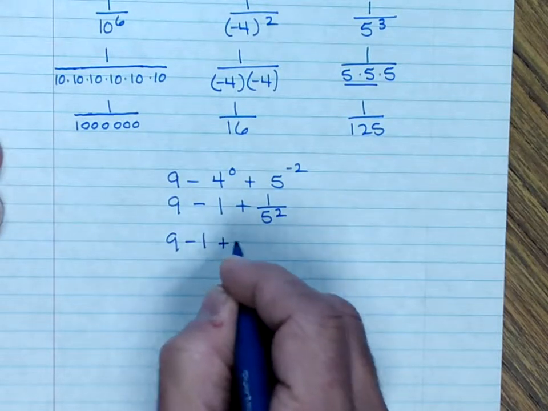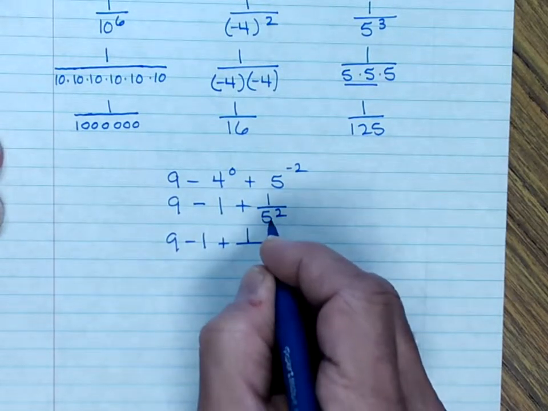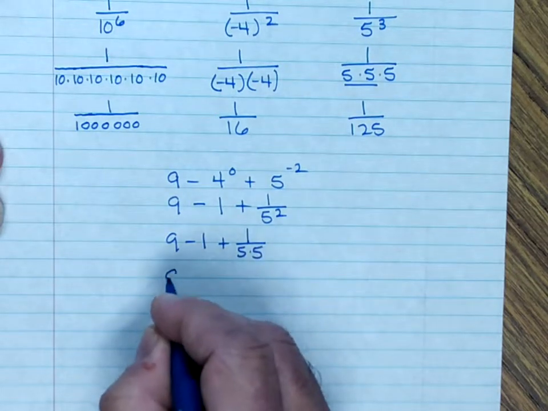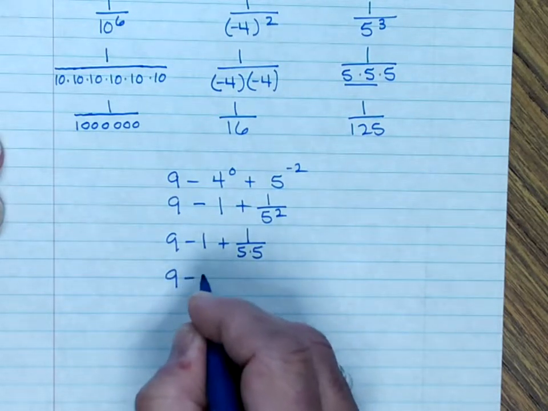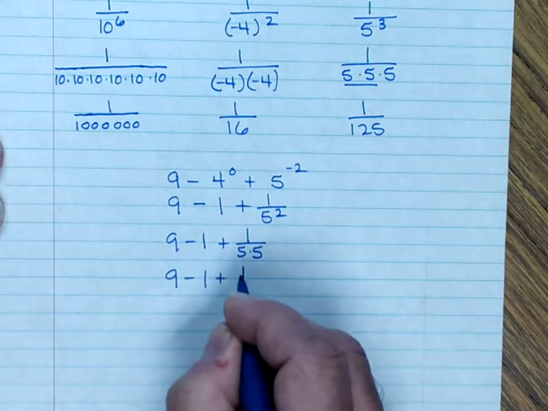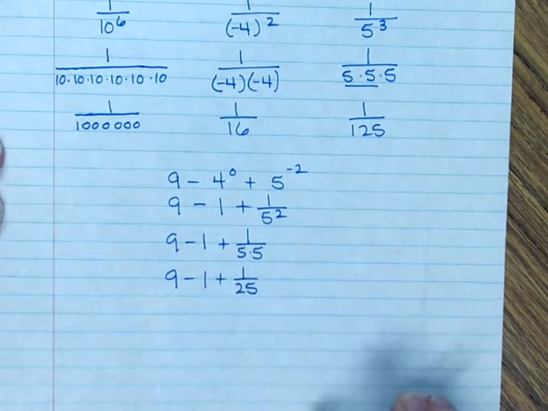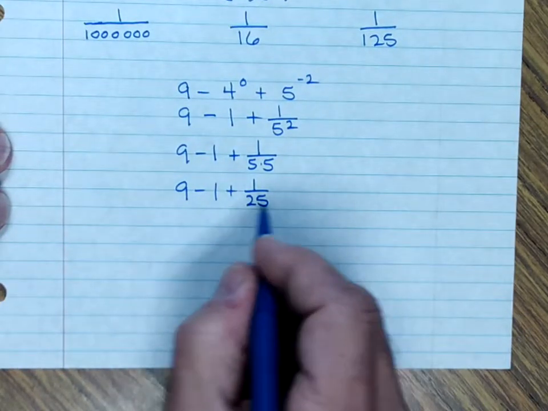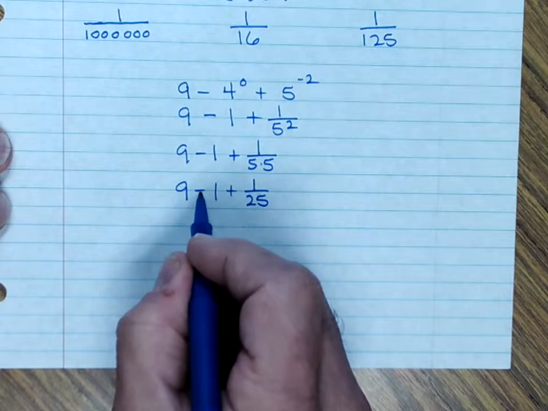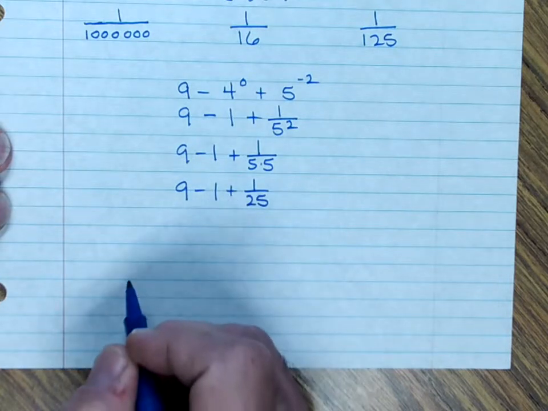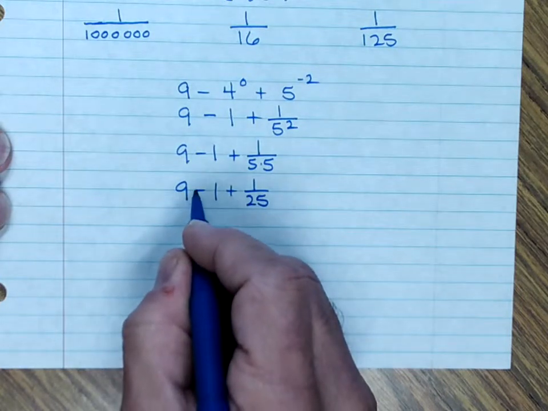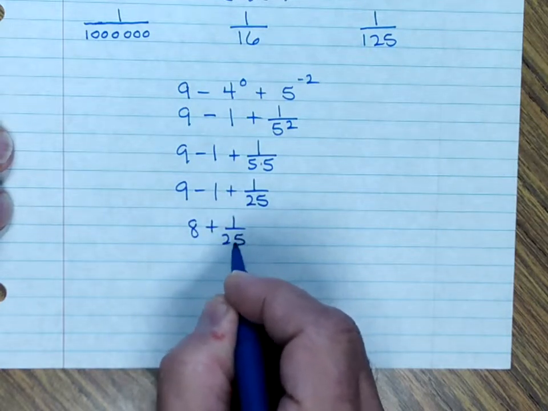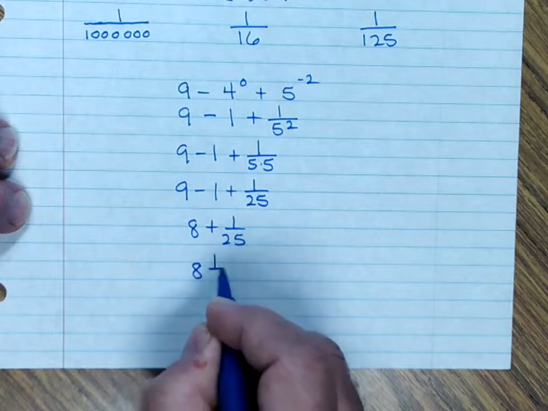Now this is a grouping symbol, but we enter exponents down here, so we're going to work on that. 9 minus 1 plus, and let's just do 5 times 5 in our head right now. And that's going to be 1/25. Working from left to right, because subtraction can be solved before addition, 9 minus 1 is 8. 8 plus 1/25 is, well, 8 and 1/25.